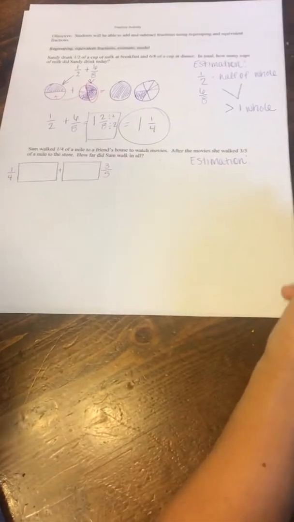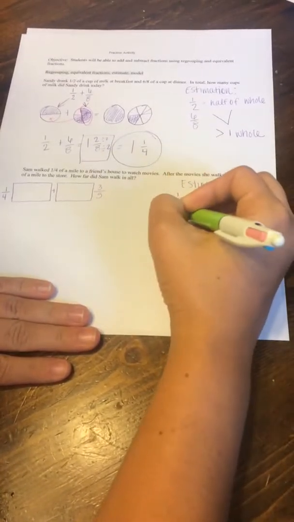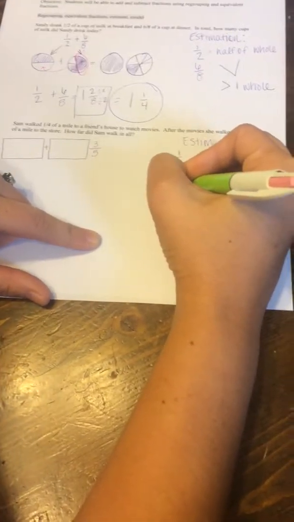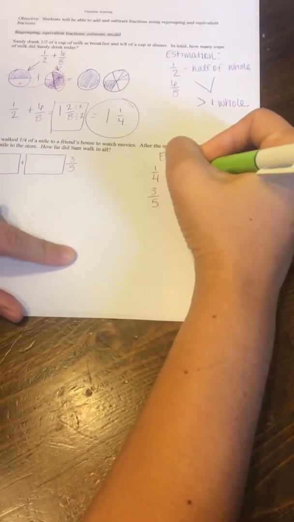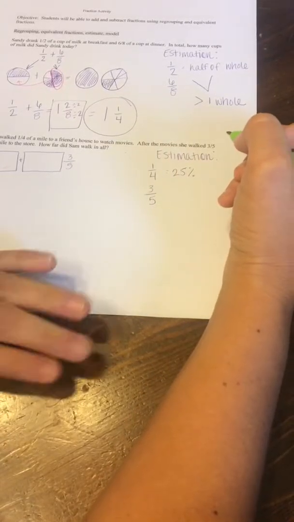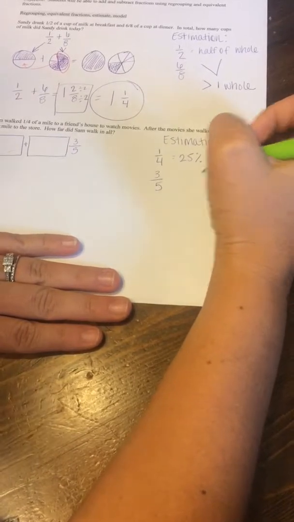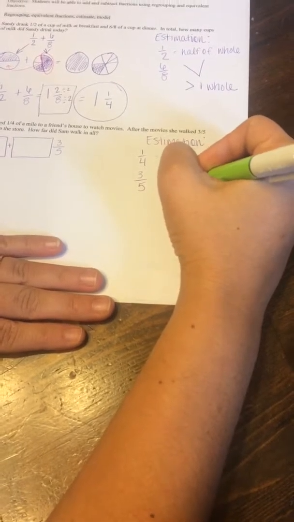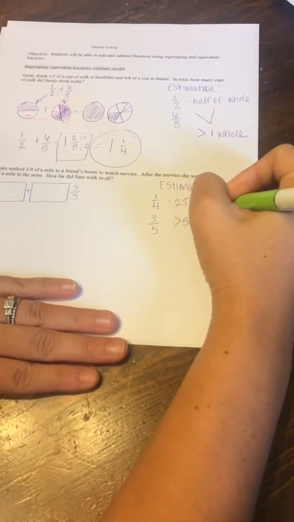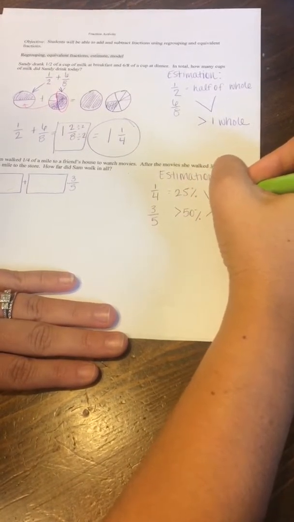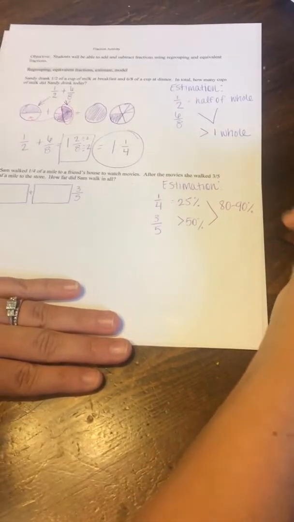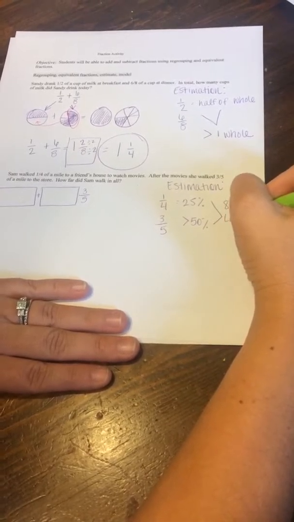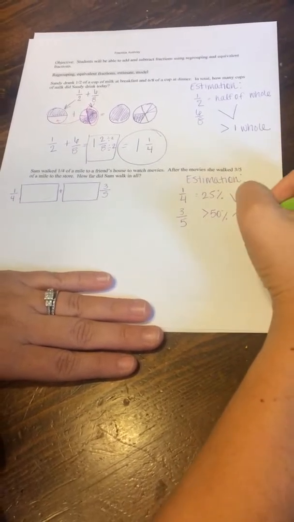So for my estimation, I have 1/4, and my other number right here is 3/5. And 1/4 equals 25%, I know. And 3/5 is a little over half, so we'll say greater than 50%. So I would estimate this problem is probably going to be maybe 80 to 90%, or a little under a whole. A little below a whole number.